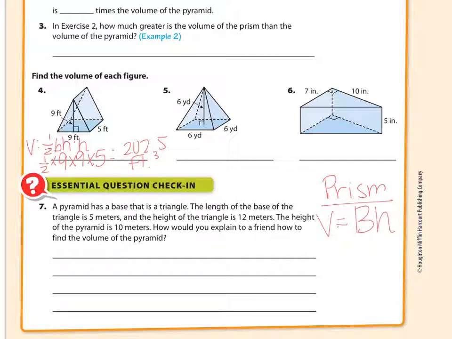And let's do 6 because that's another prism. Same formula: 1/2 base times height times the height of the prism. So it's 1/2 times 7 times 10 times 5. 7 times 10 times 5 is 350. You divide that by 2, you get 175 inches cubed.